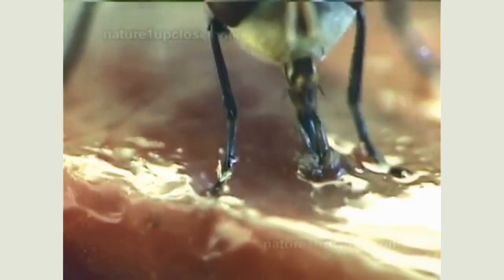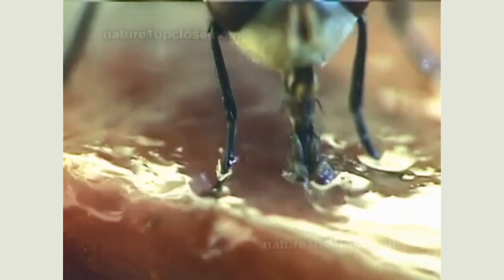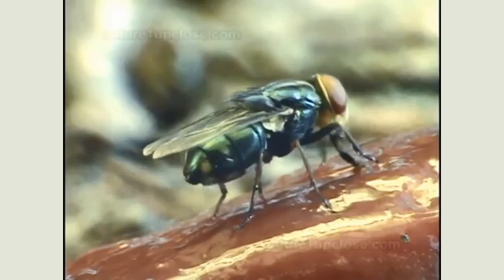The long proboscis secretes digestive enzymes that liquefy the food and then absorbs all the resulting nutrients.